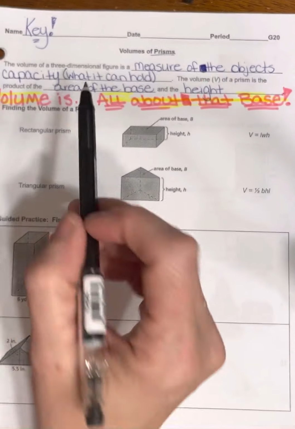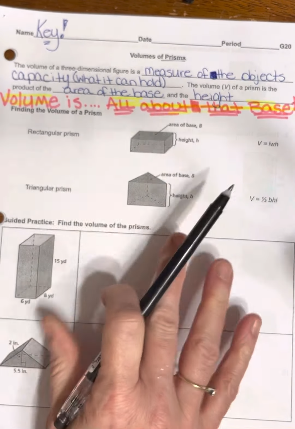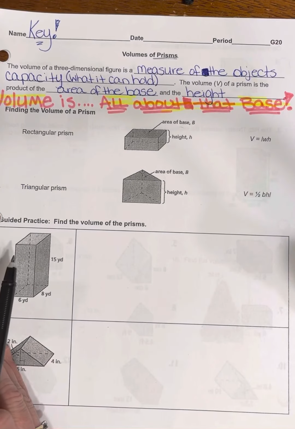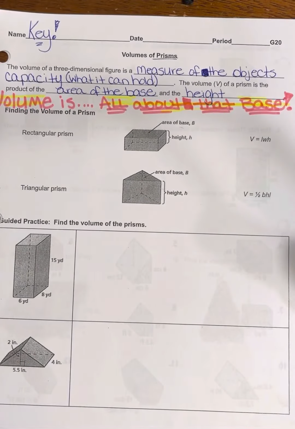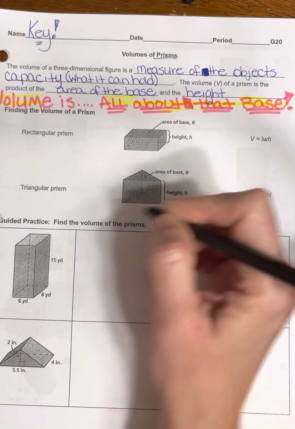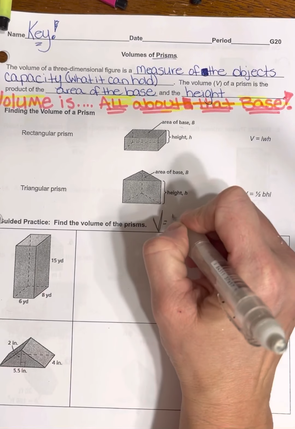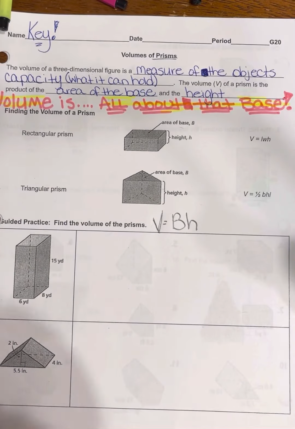So the volume is found using the area of the base times the height. And that's all you're going to do. So every time we do one of these, the first thing we're going to do is determine, what is my base? What base do I have? How do I find the area of that base? Because the volume formula for every single solid, no matter what it is, the volume formula is V equals big B H. And big B is the area of the base.